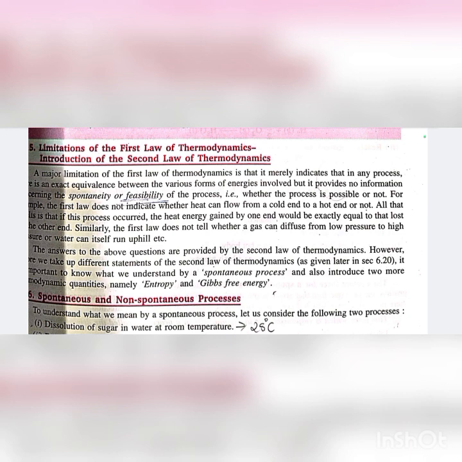The answers to the above questions are provided by the second law of thermodynamics. However, we will take up the different statements of the second law of thermodynamics later.